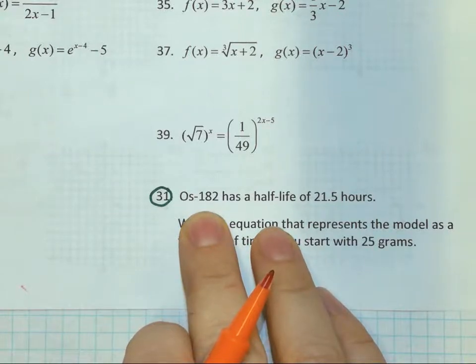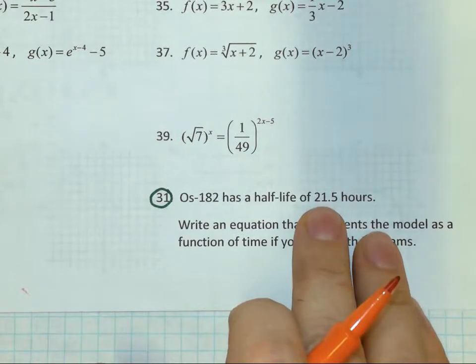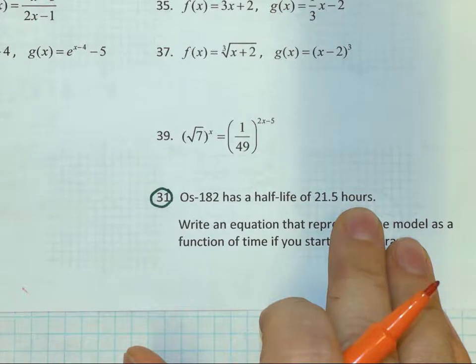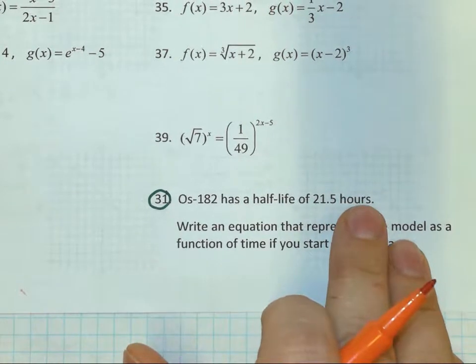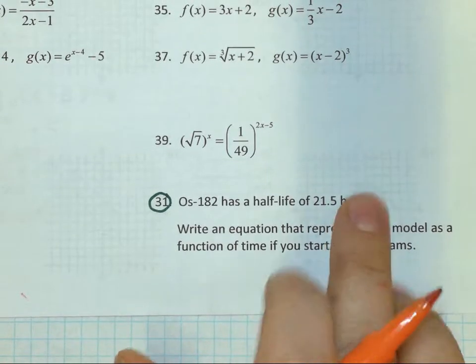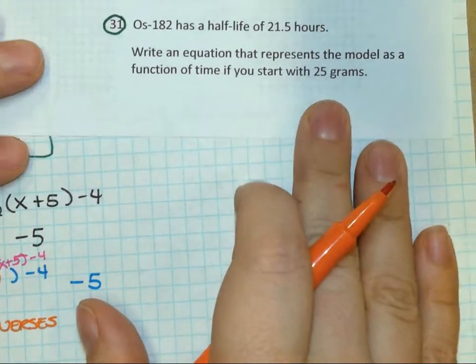Sure. So OS 182 has a half-life of 21.5 hours. I'm trying to stress this word right here: hours. Because it can be in whatever unit it needs to be, but if we're starting with hours, we have to go through everything in terms of hours. Okay? So I'm going to set up this problem.